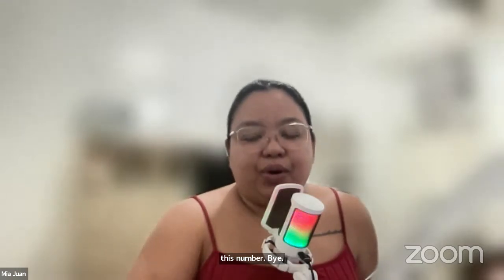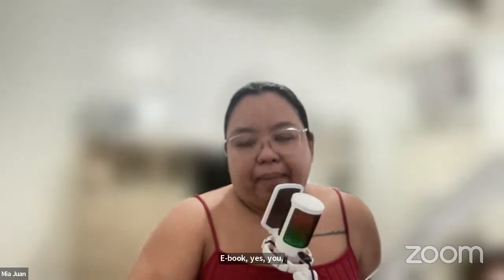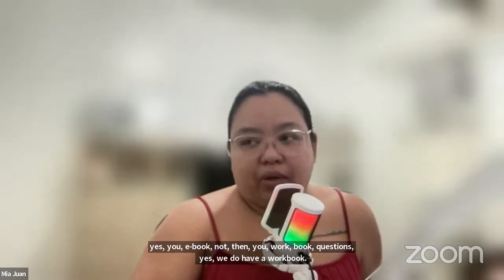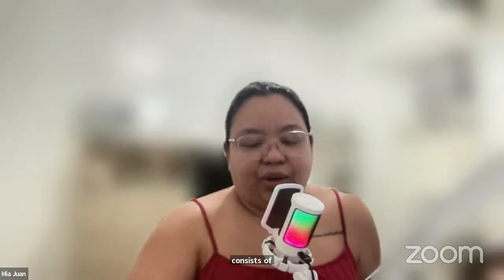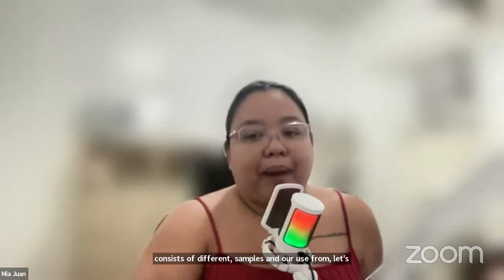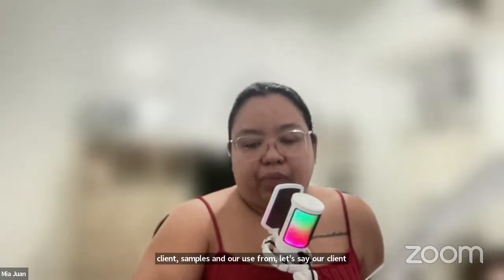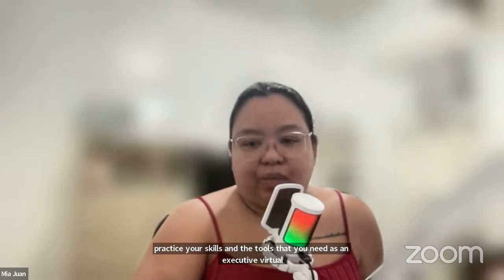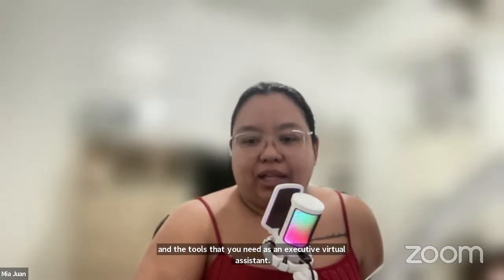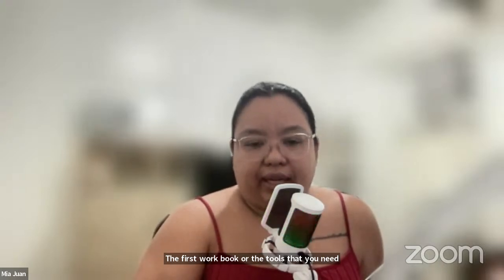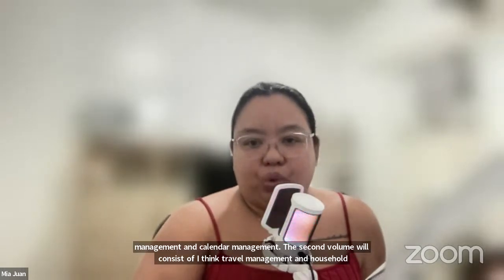Magkaka-workbook ba ulit? Yes. Yung ebook natin, yung workbook, may mga questions pa pala. Yes, we do have a workbook. I'm preparing the volume 2 of our workbook. The workbook consists of different sample scenarios from, let's say, our client or your client, that you will be able to use to practice your skills and the tools that you need as an executive virtual assistant. The first workbook, volume 1, consists of inbox management and calendar management. The second volume will consist of, I think, travel management and household management. So I'm going to announce once that's ready. Medyo busy lang tayo for the end of the year. But yes, I am currently creating the volume 2 of our workbook.